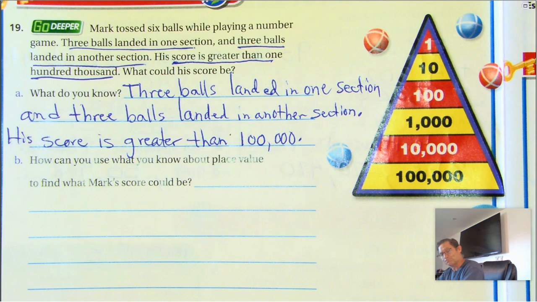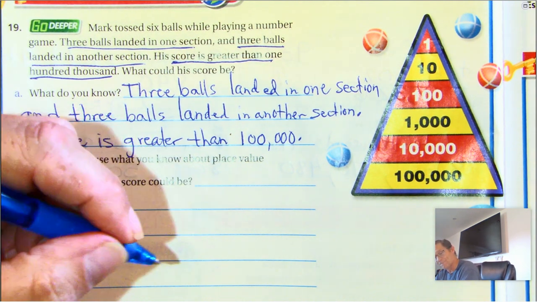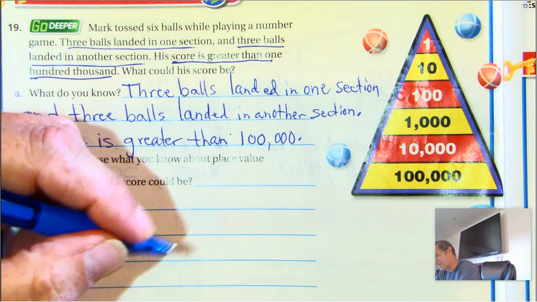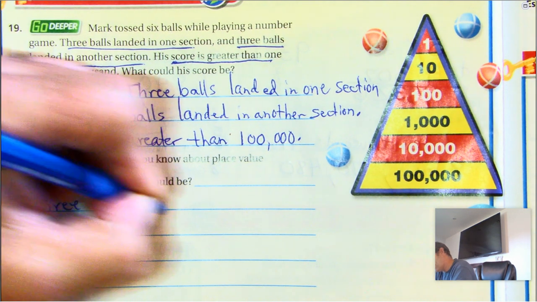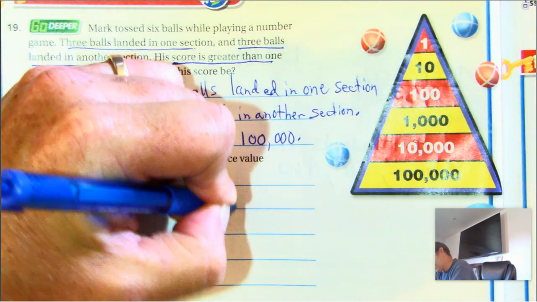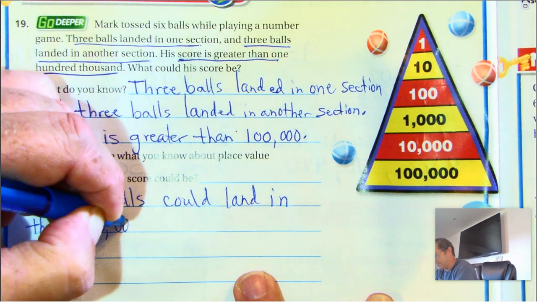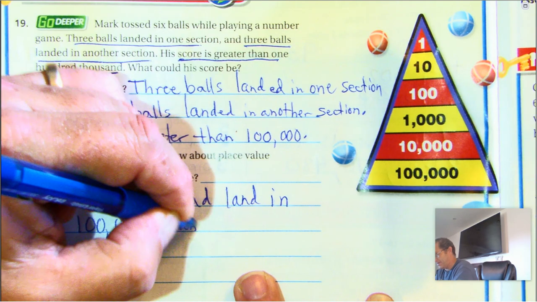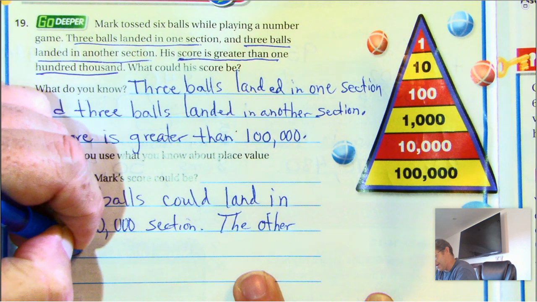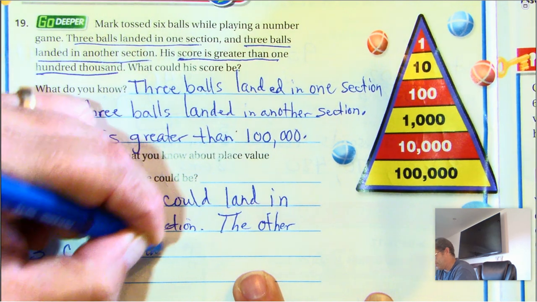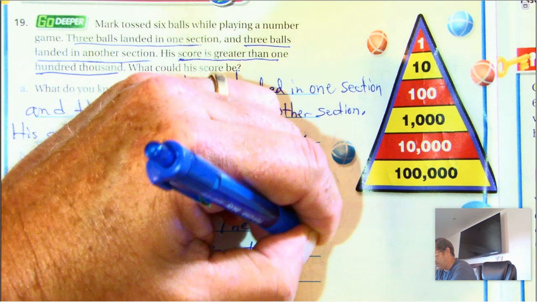So what did we say? We said 3 balls could land in the 100,000 section. The other 3 could land in, say, the 10,000 section.